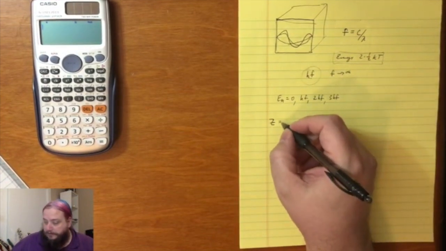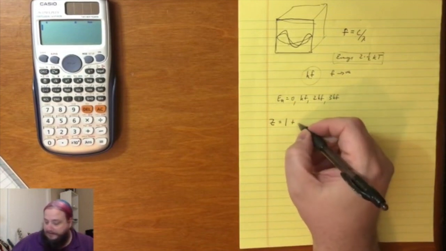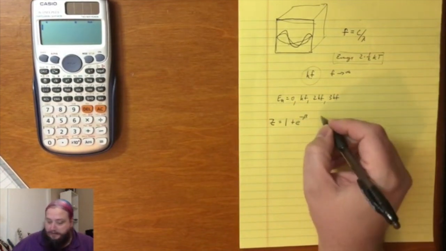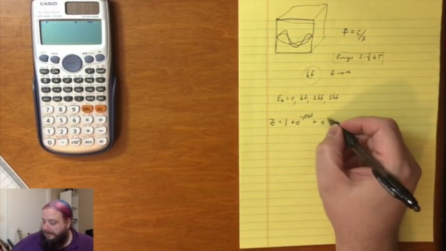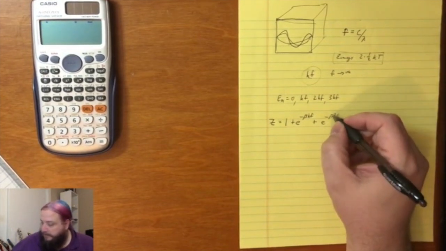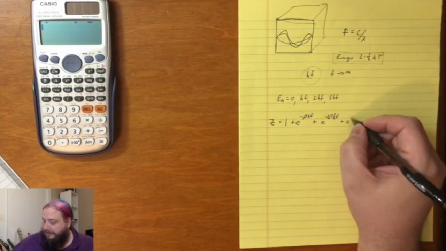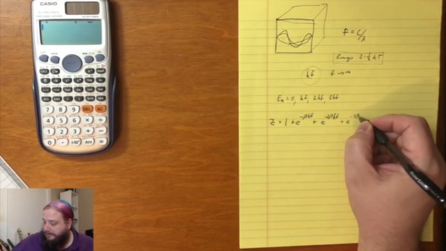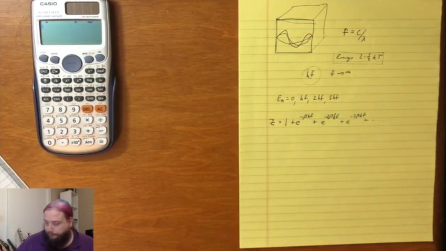You just go, well, that's 1 for the 0 term plus e to the minus beta hf for the first term, and e to the minus 2 beta hf for the second term, and e to the minus 3 beta hf for the third term, and so on and so forth.